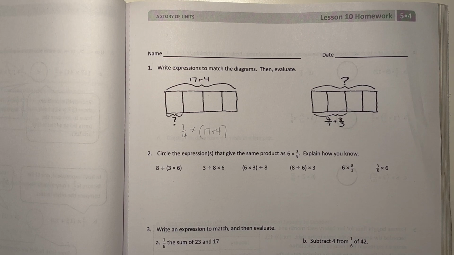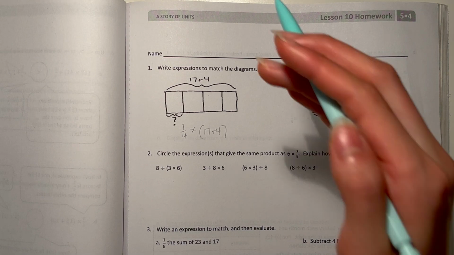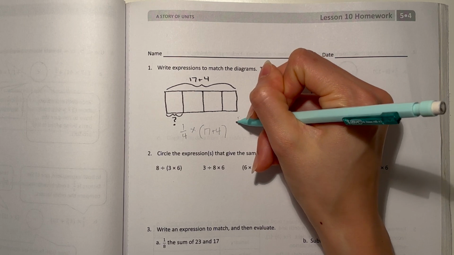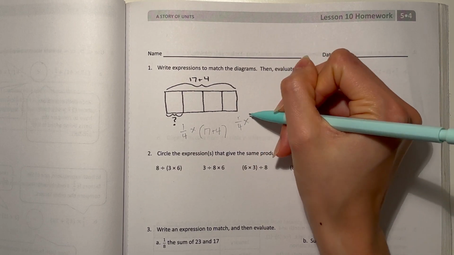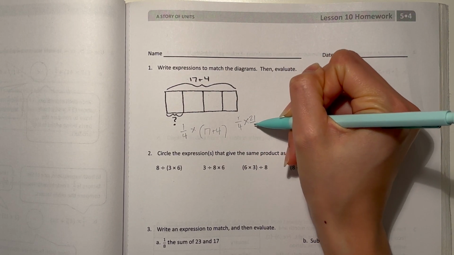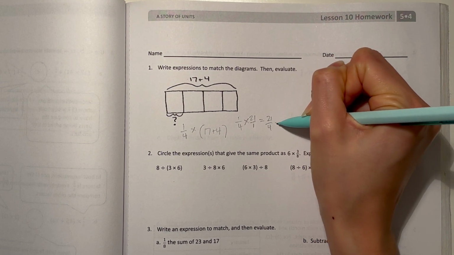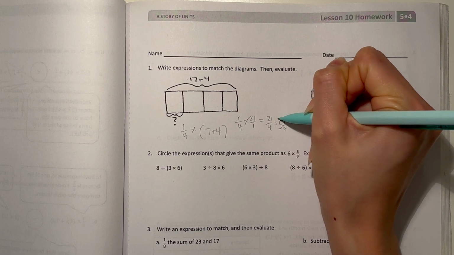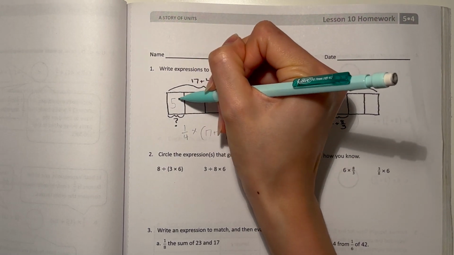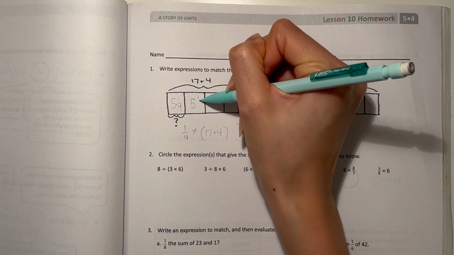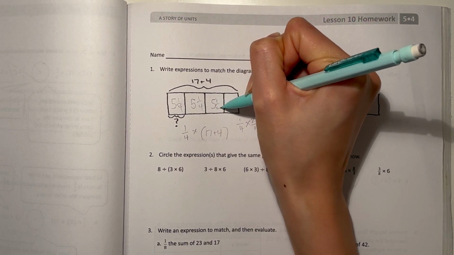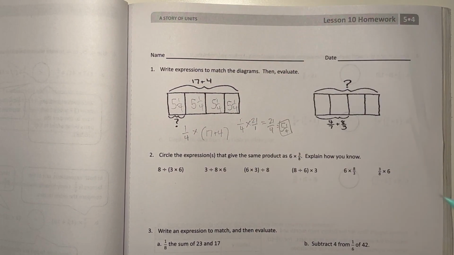So this would be the expression, and then 1/4 times 17 plus 4 is 21 over 1 because it's a whole number. That's 21 over 4, or 5 1/4. So 5 1/4.